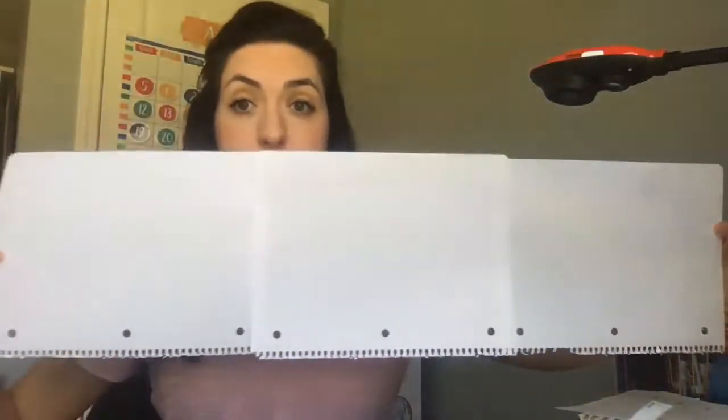Once you do that, it says 3 sheets of taped together notebook paper is about 1 yard. Use 3 sheets of taped notebook paper to find 3 objects that are about 1 yard long. Draw and label a picture of each object. All right, so I've done that. I ripped 3 pieces of notebook paper out of my notebook and taped them together.